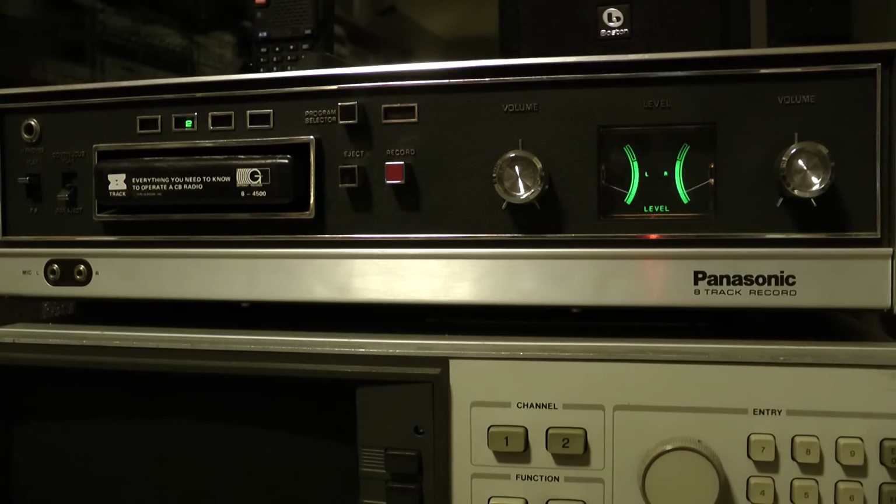Don't hog Channel 19. Many motorists are trying to get messages through. You don't have to do a lot of talking to benefit from your CB radio.